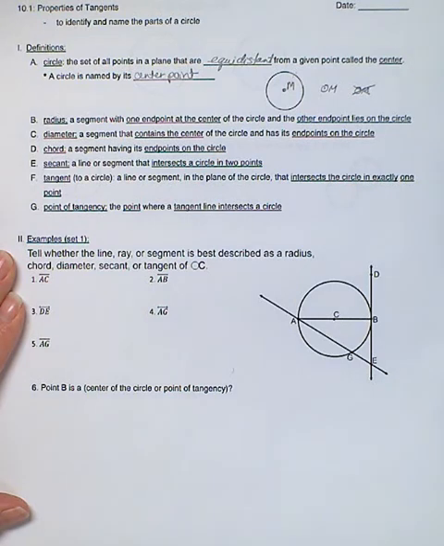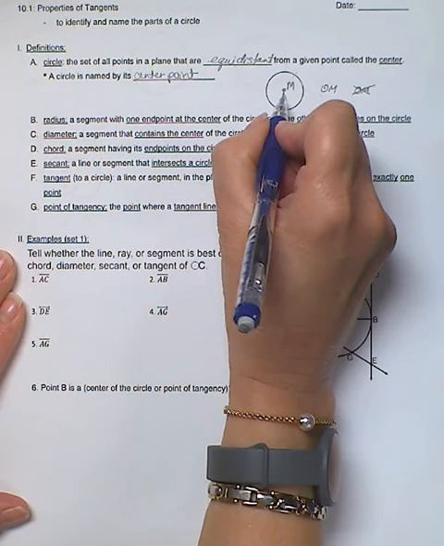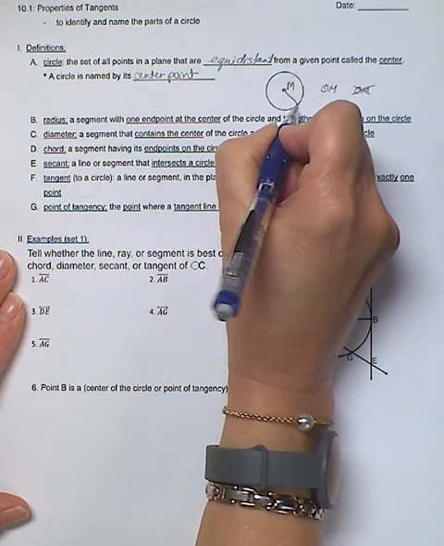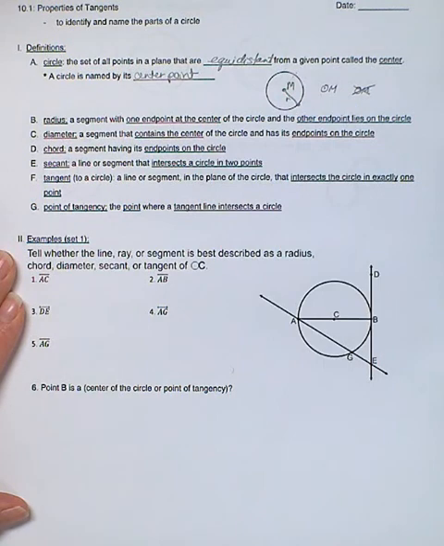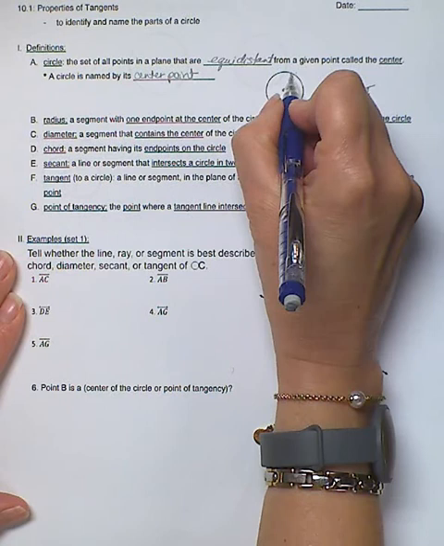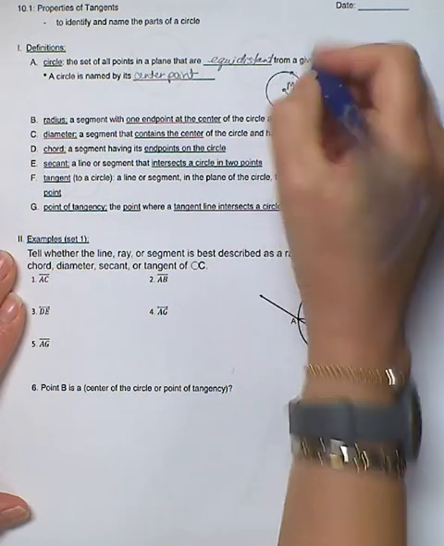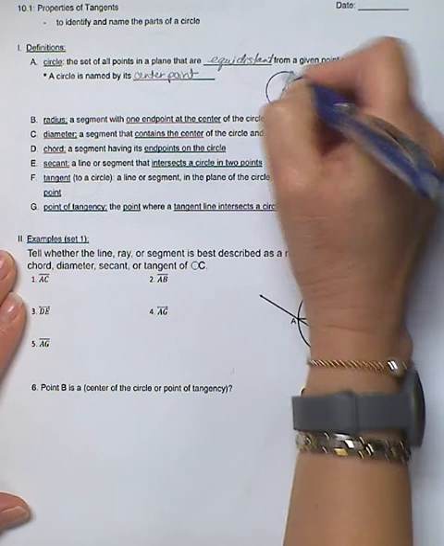We already know what a radius is, but what's its true definition? It's a segment with one endpoint at the center of the circle and the other endpoint lies on the circle. So we know that one endpoint is at the center, one is on, and that's the radius. We also know what a diameter is, but the official definition is a segment that contains the center of the circle and its endpoints are on the circle. So its endpoints are on the circle and it contains the center. So that's a diameter.